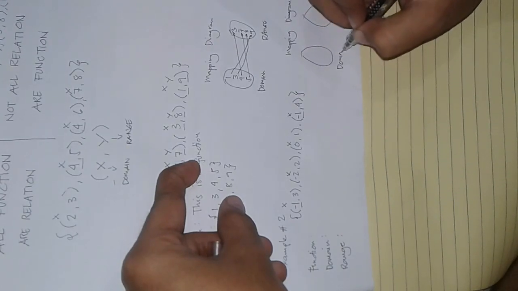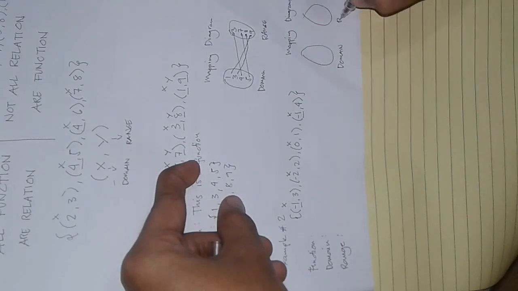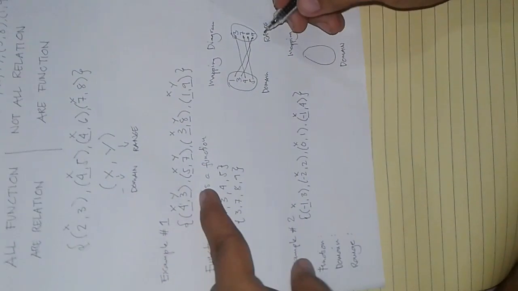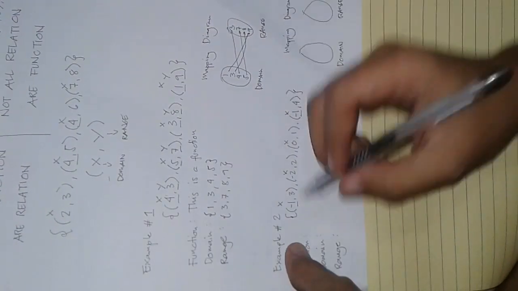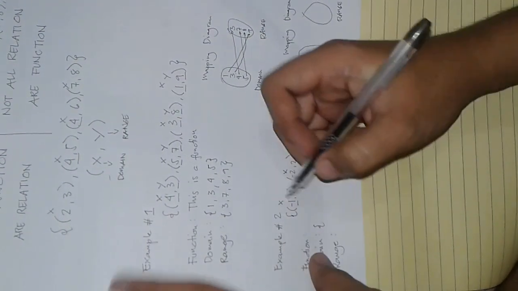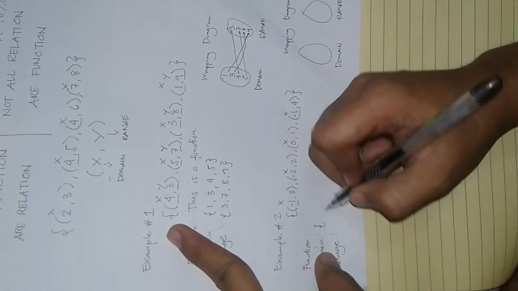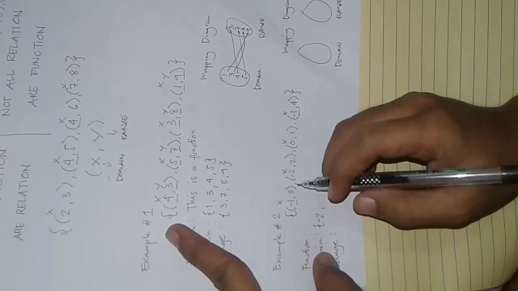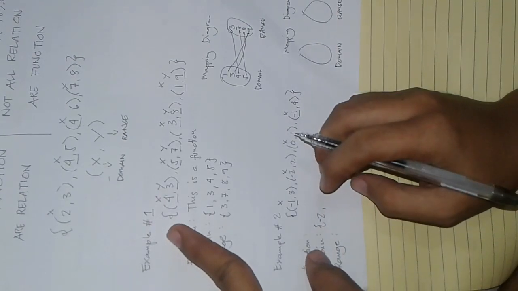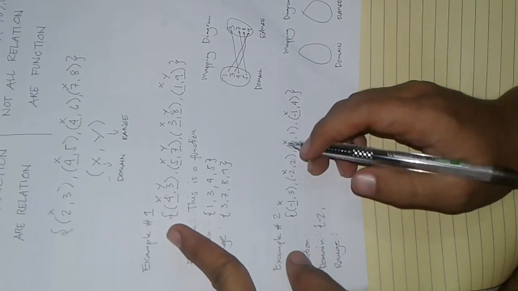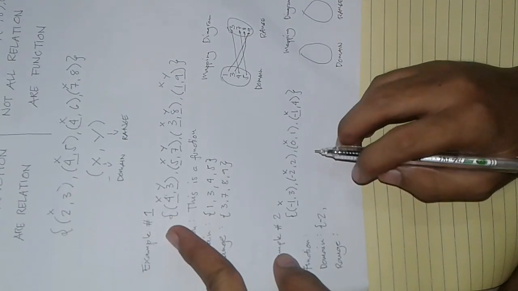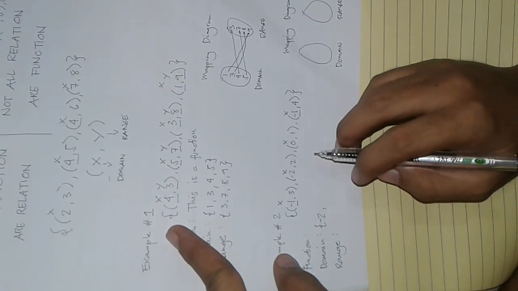Domain and range. So, our domain would be negative 2. Since in this case we have two negative 1s, or two repeating values of the domain, we only have to write the repeating value once.